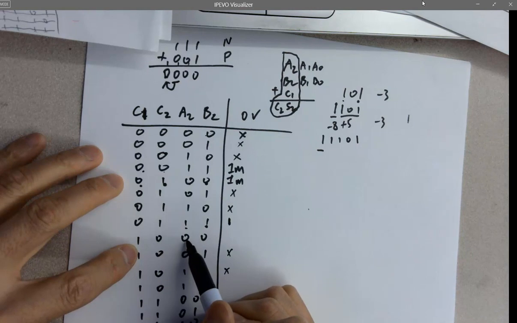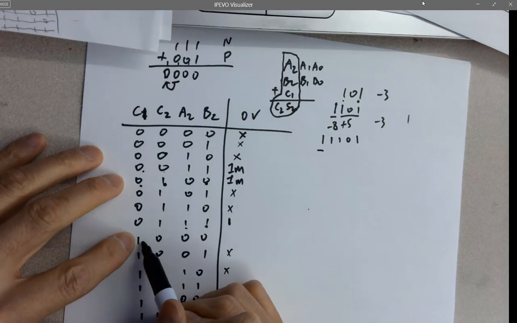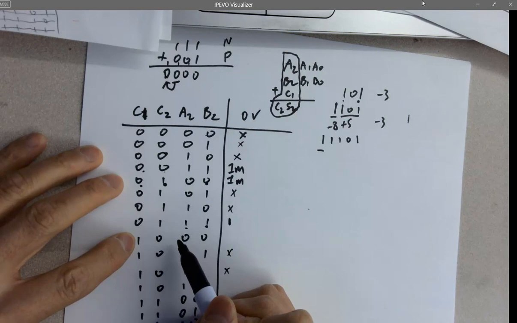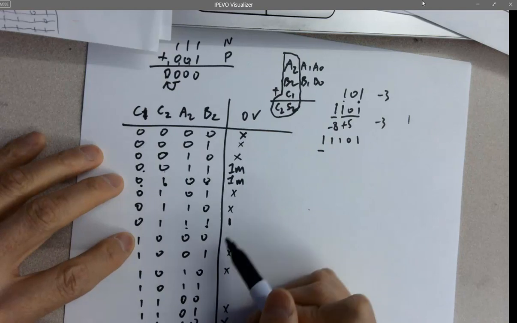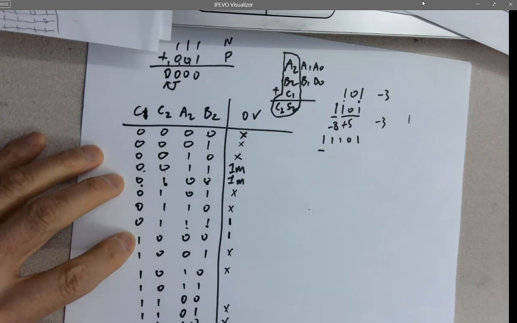And two p's are getting you an n because you got a C1 here, right? Are we getting that, everybody? Yeah? Following? Okay. So put a 1 here, overflow, because it's p plus p, you're getting an n.